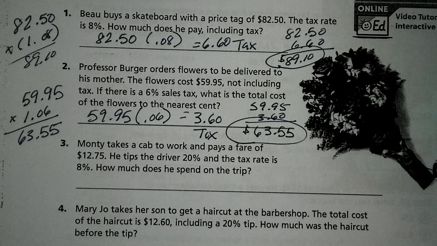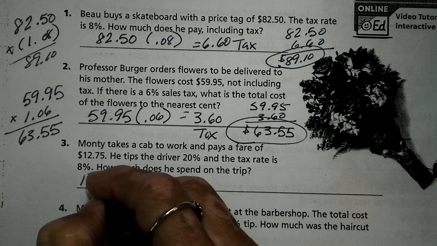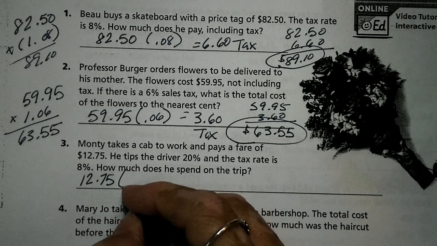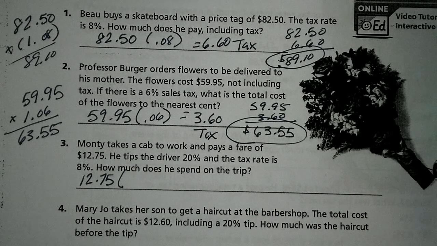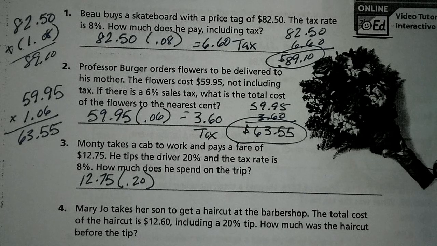And it doesn't matter which one we do first. So $12.75 times 0.20. Yep, we can do it that way.